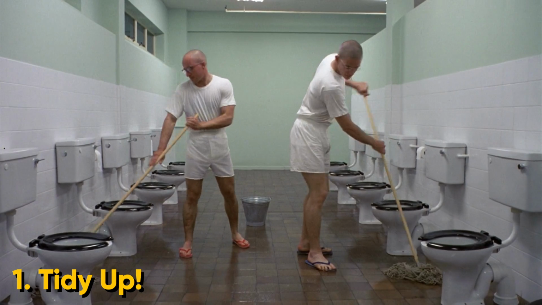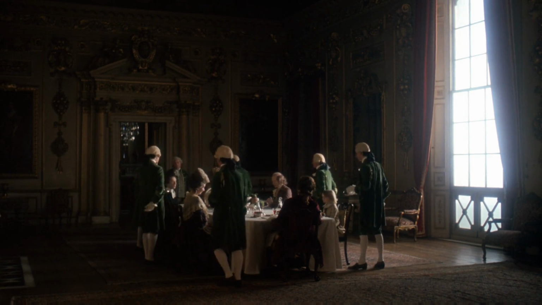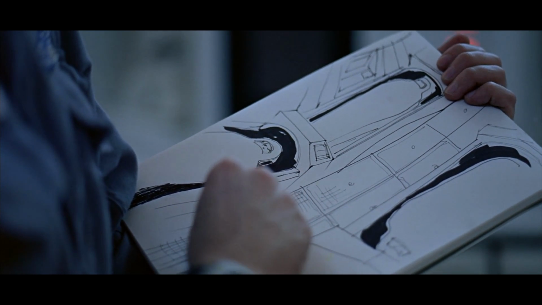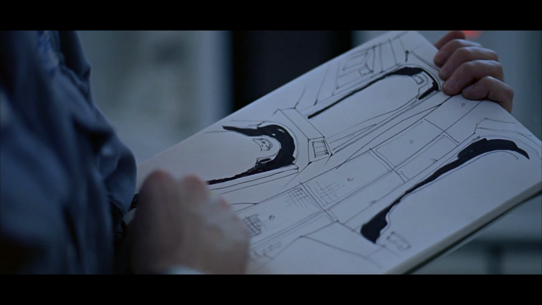Once you have your location locked, clean it up a bit. Your location may have existing furniture and things, but take all the random stuff out of it. It's much easier to paint a relatively blank canvas. Then you can move on to the details.